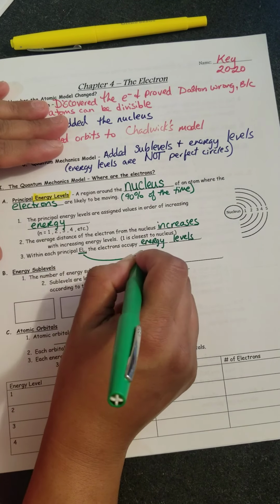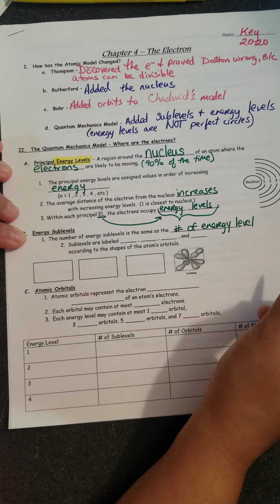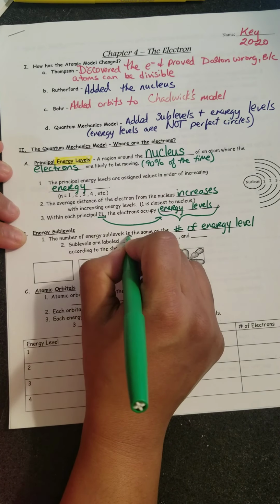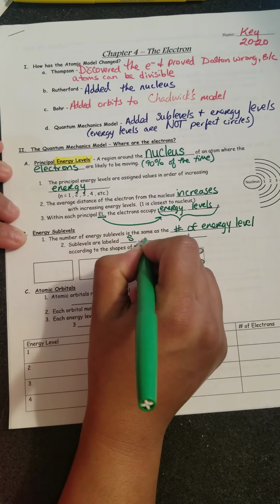Okay, let's keep going. I know this is abstract thinking and some weird stuff here. Now, the number of energy sublevels is the same as the number of energy levels. The sublevels are labeled as S, P, D, and F, according to the shapes of the atom's orbitals.